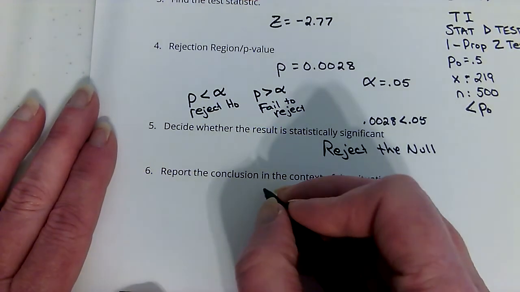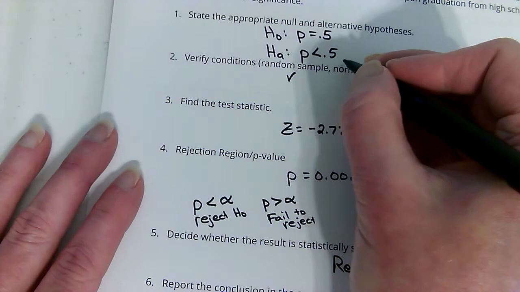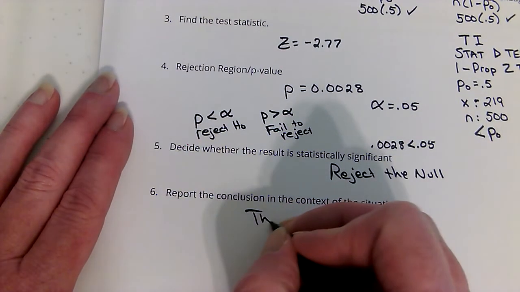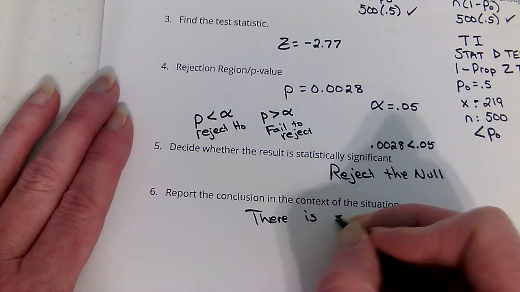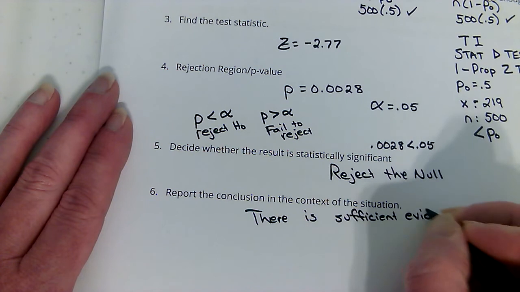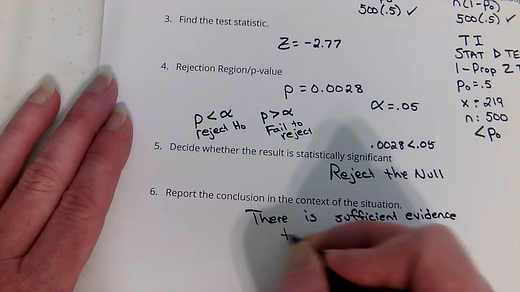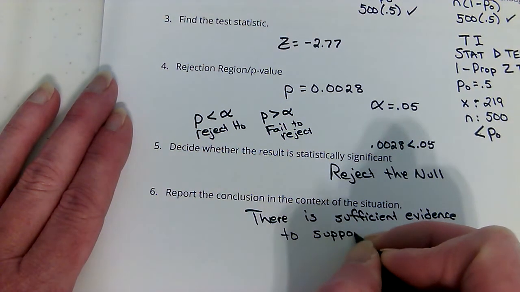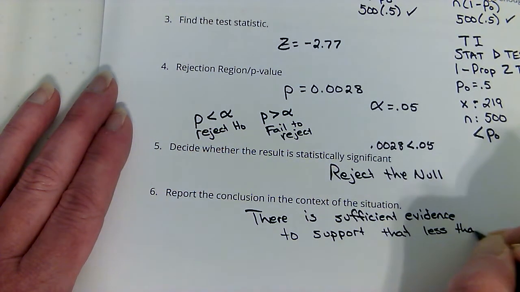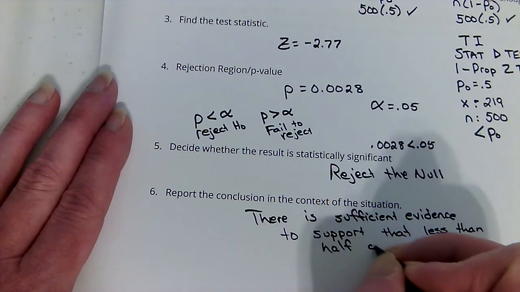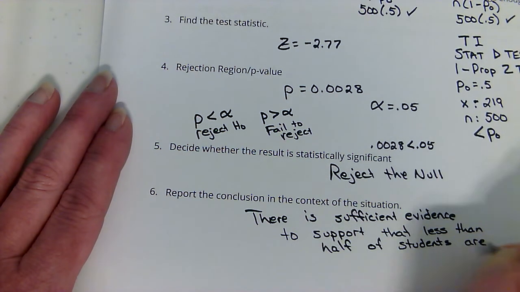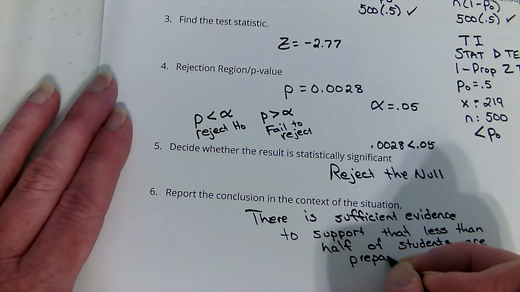That means that there's significant evidence to support the alternative, which is that less than half are prepared. There is sufficient evidence to support that less than half of students are prepared for college algebra.